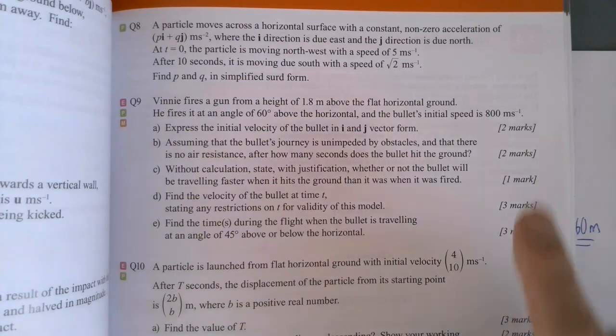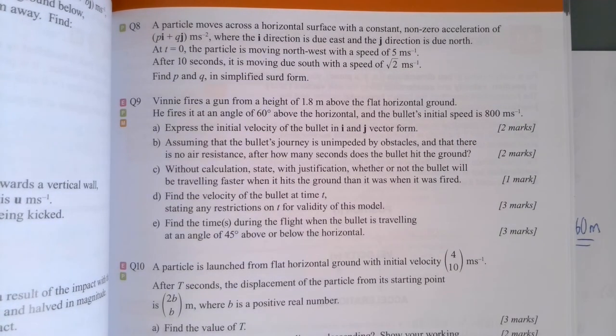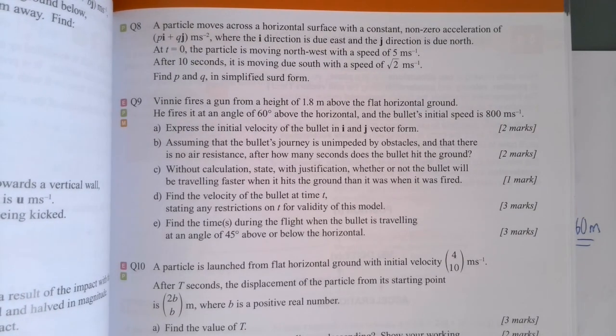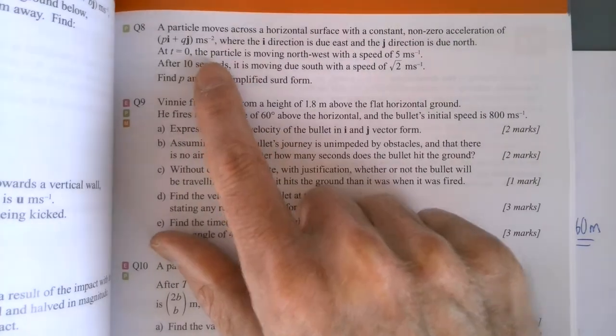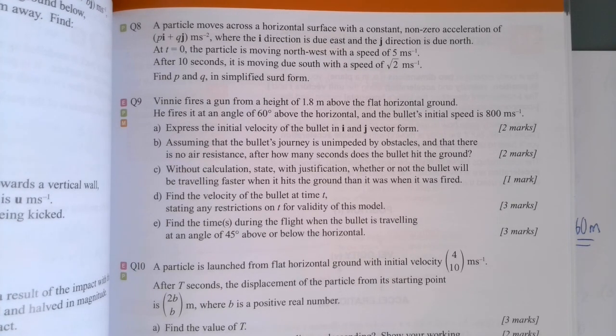It's just going to be 800 cos 60 in one direction, 800 sine 60 in the other. But yeah, that's a good question to have a go at. And then this question here is another one of these ones where you've got acceleration which is not due to gravity. So those two are probably worth having a go at, although question 8 is really quite tricky.